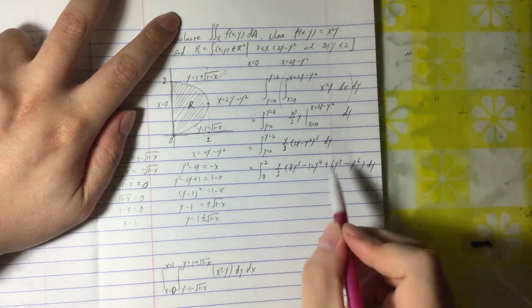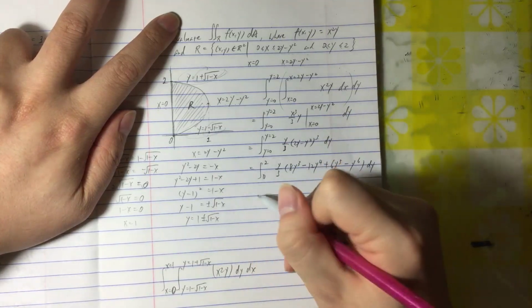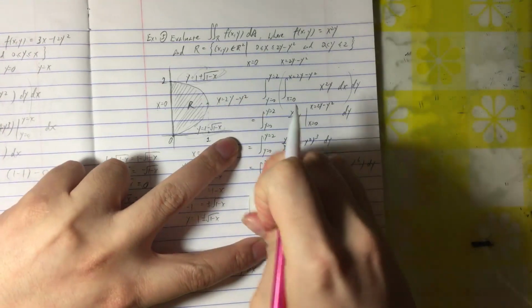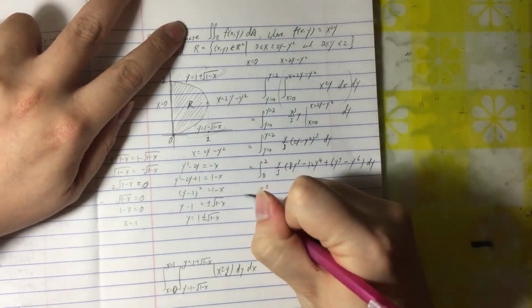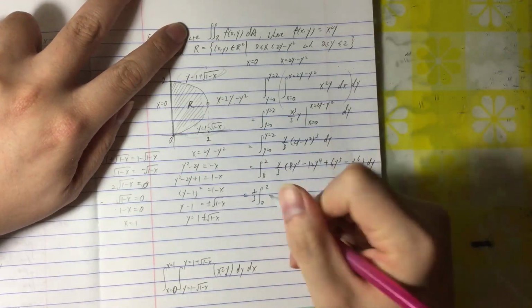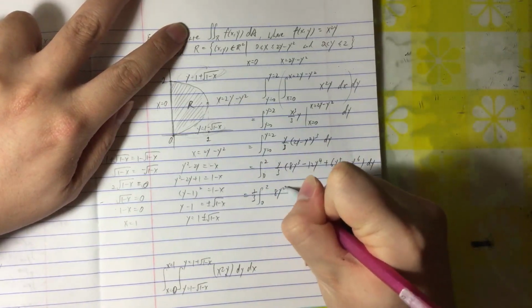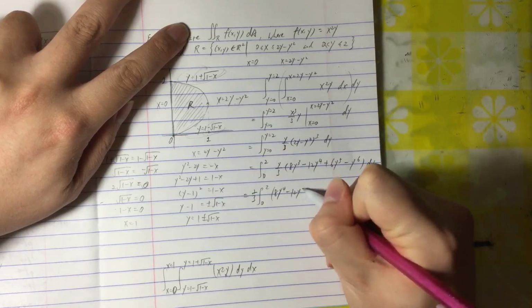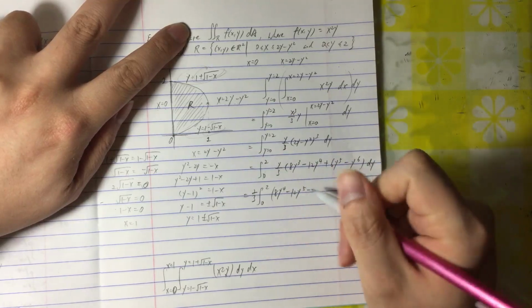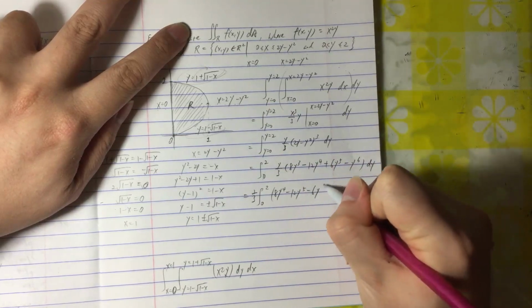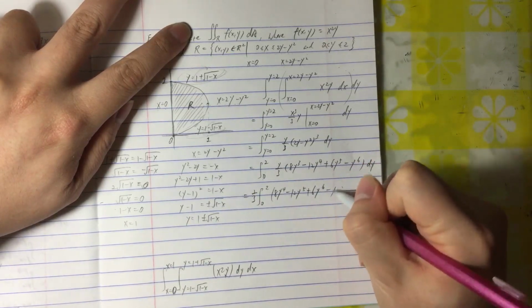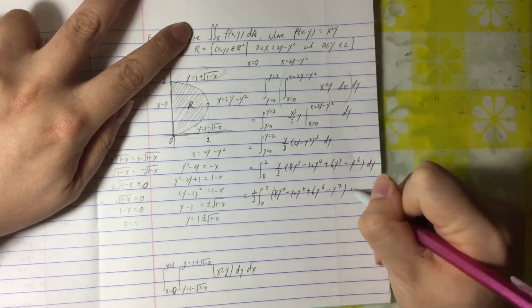Then pull out 1/3 and distribute y. We get 8y to the power 4 minus 12y to the power 5 plus 6y to the power 6 minus y to the power of 7, dy.